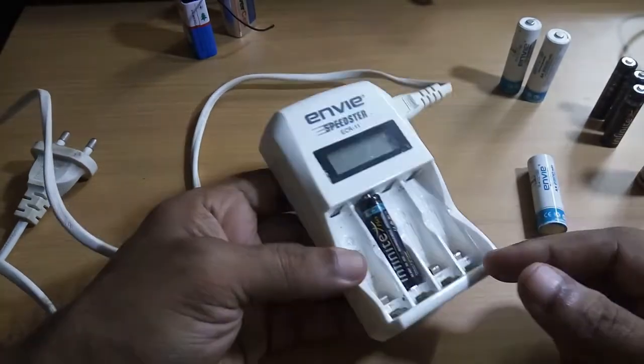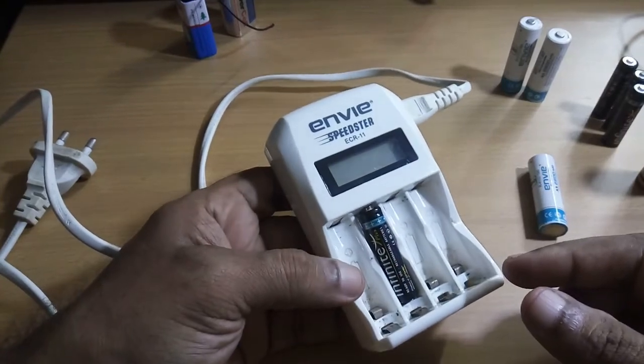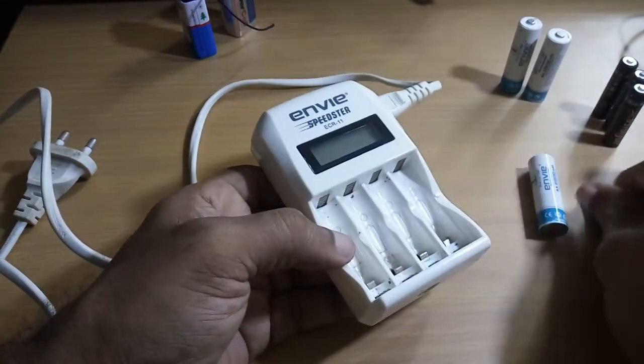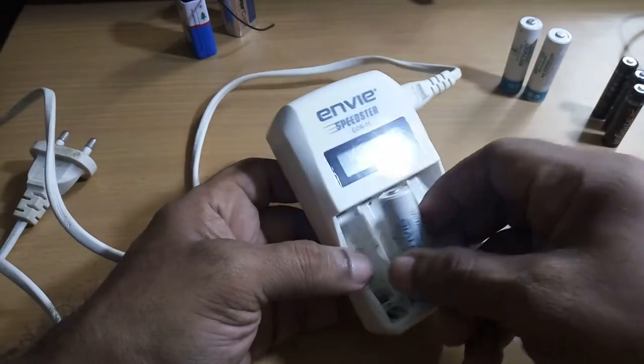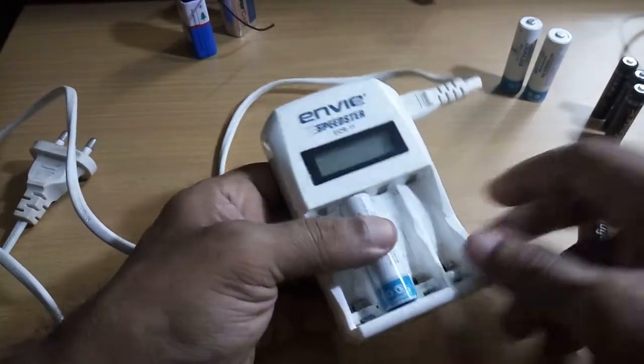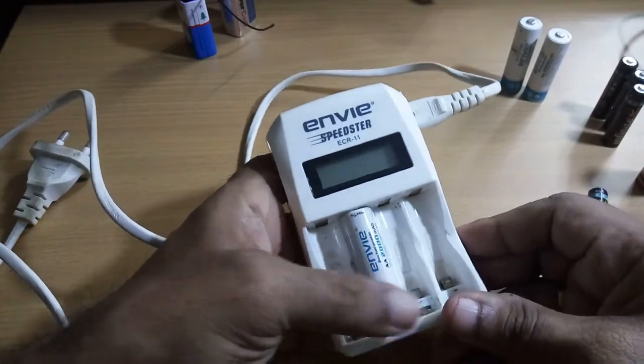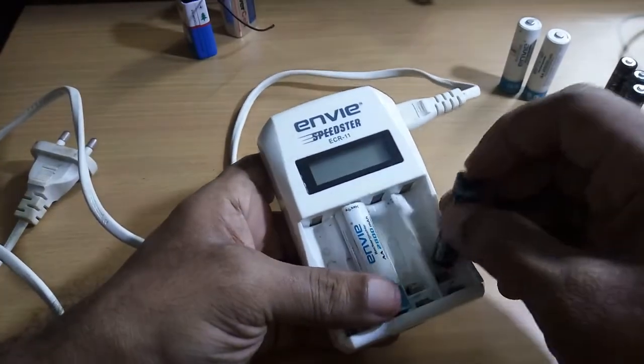Both the AAA and AA batteries can be inserted in this charger. So this is the battery charger for the rechargeable batteries.